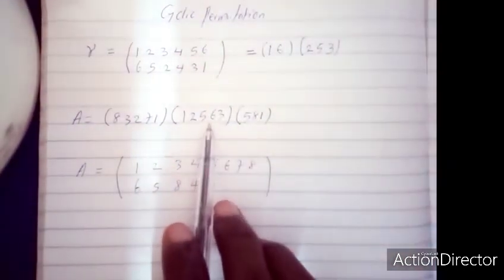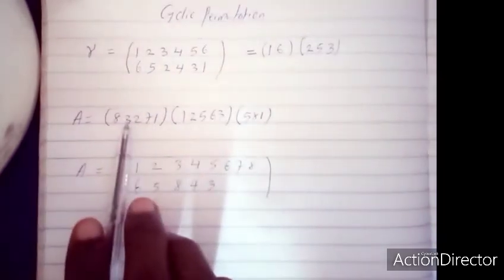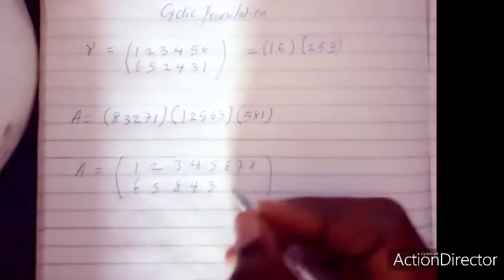Now 6. Do we have 6? No. Do we have 6? Yes. 6 maps to what? 6 maps to 3. Do we have 3 in this bracket? Yes. 3 maps to what? 2. That means 6 maps to what? 2.